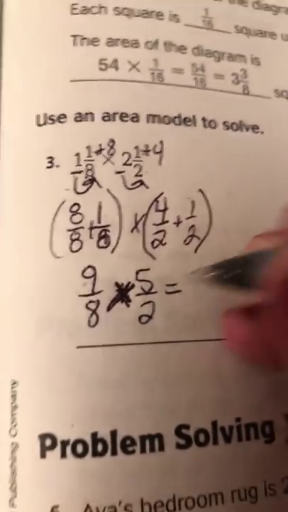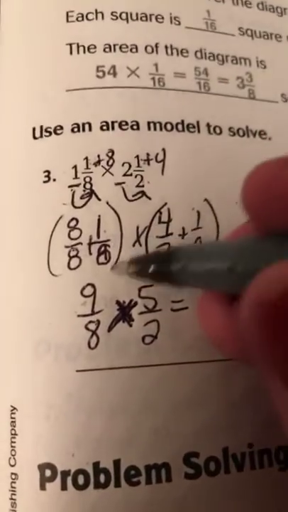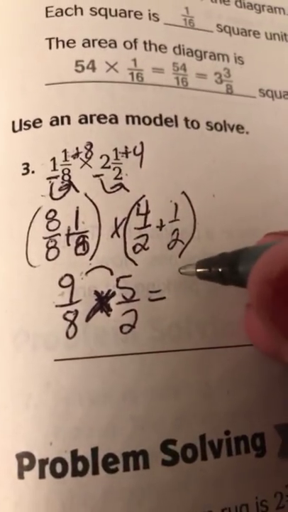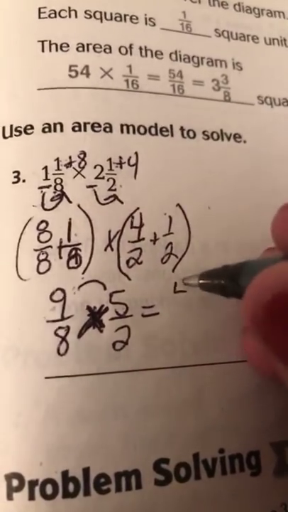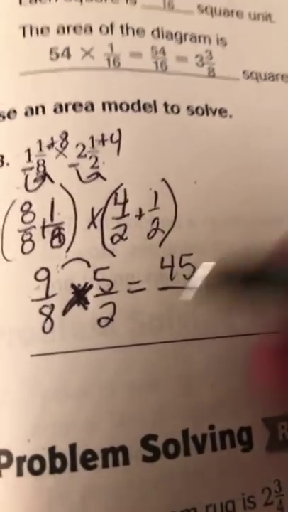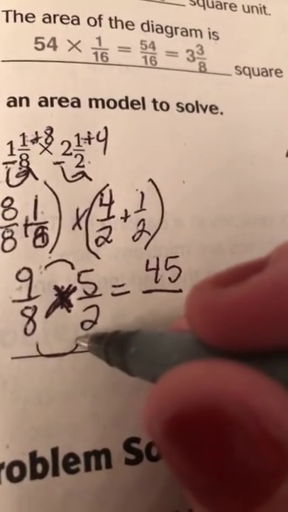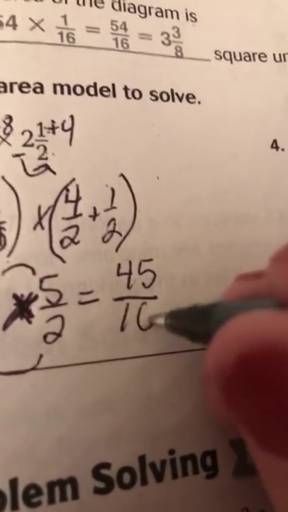And now I can just multiply it like I would multiply a normal fraction. Numerator times my numerator, 9 times 5 is 45. And denominator times my denominator, 8 times 2 is 16.